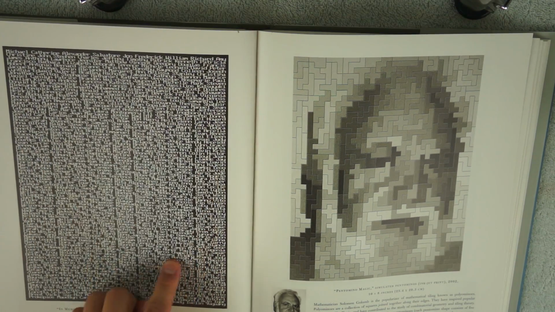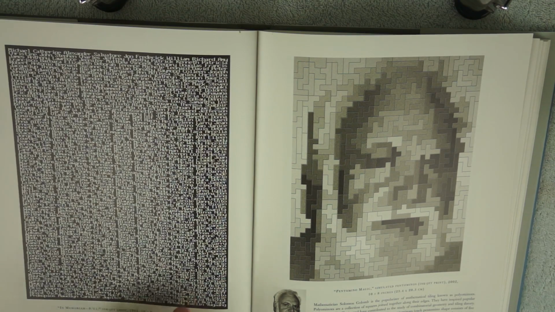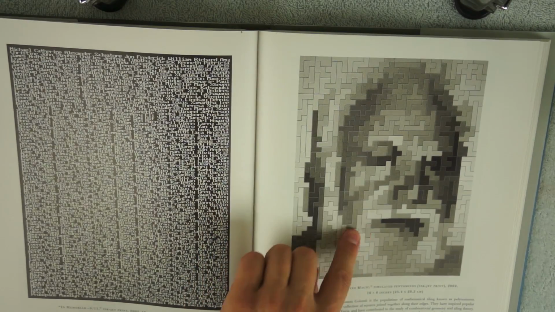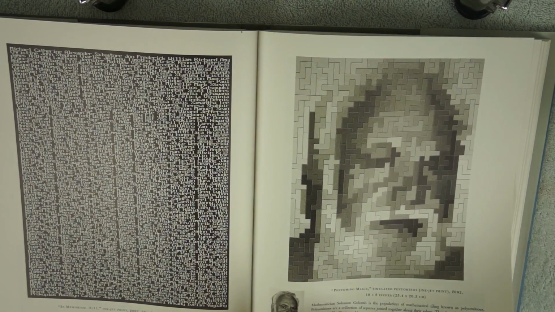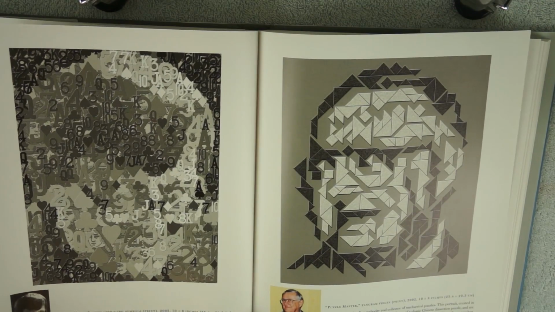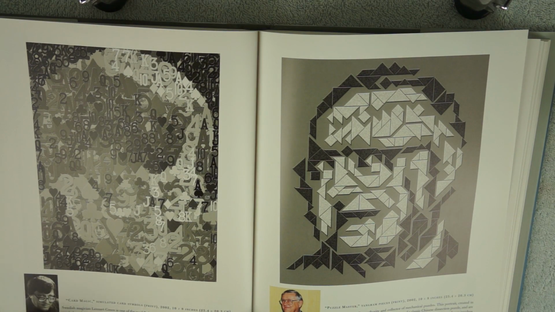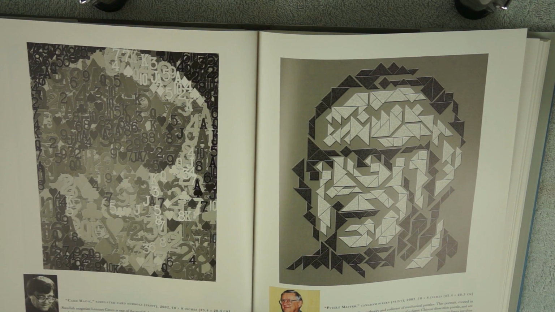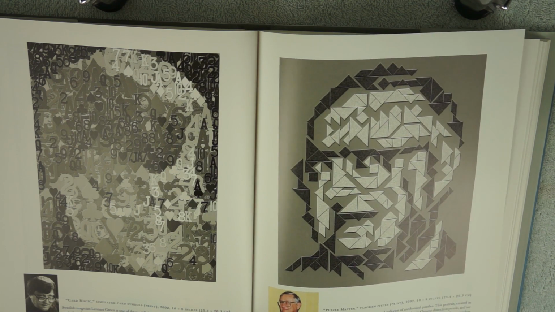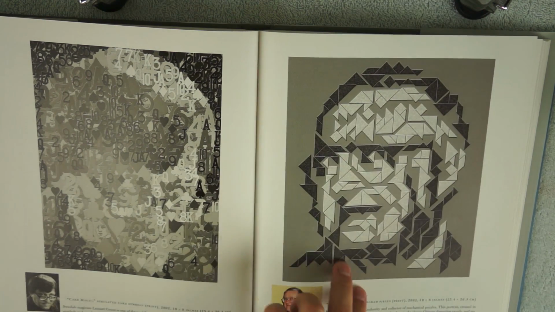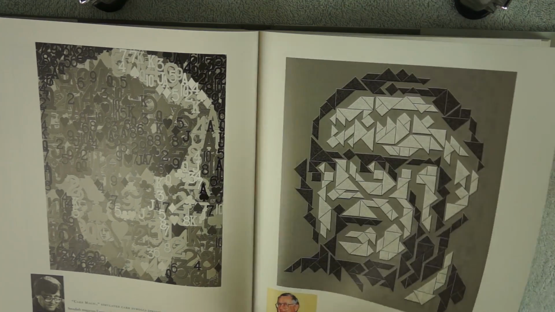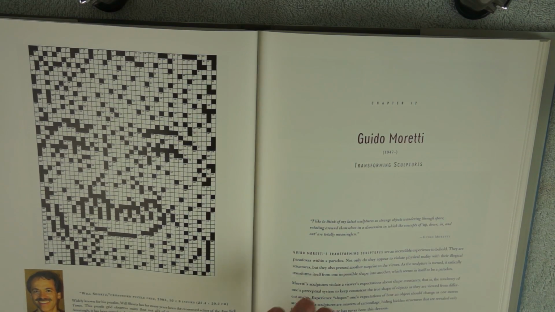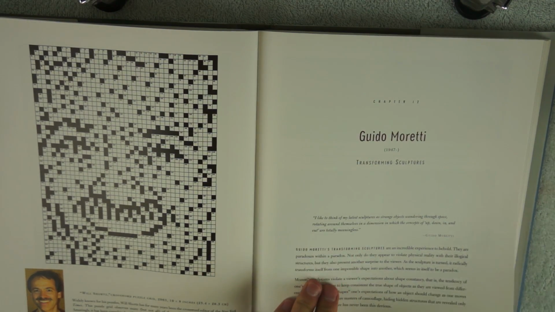And this is hard to see if there's anything in there. I don't really see it. And this is made out of pentominoes. This looks like it was done on the computer. It almost works. And this is made out of tangram pieces. And finally, crosswords. Interesting. And this is Guido Moretti.